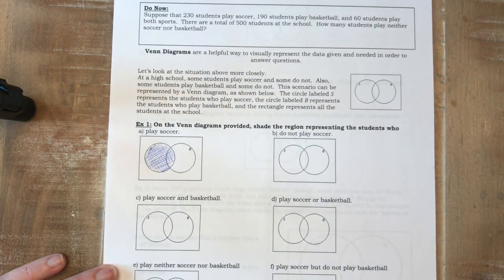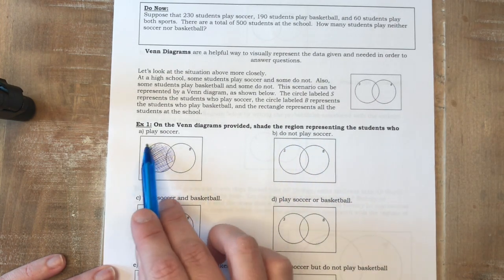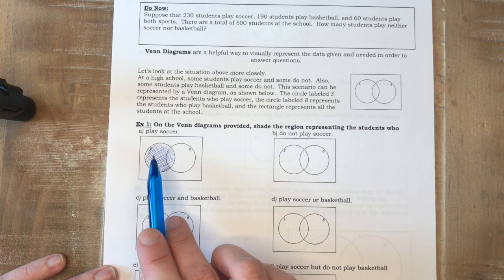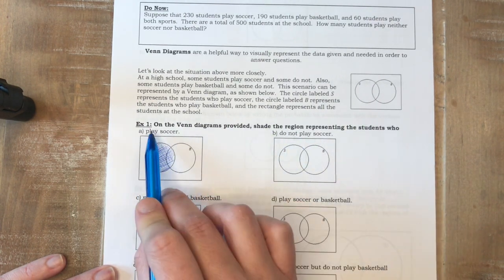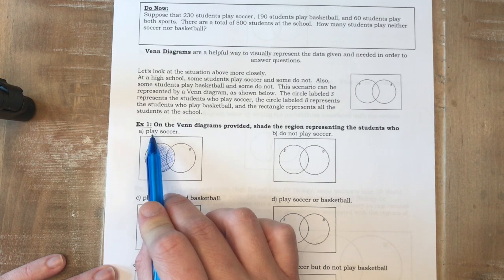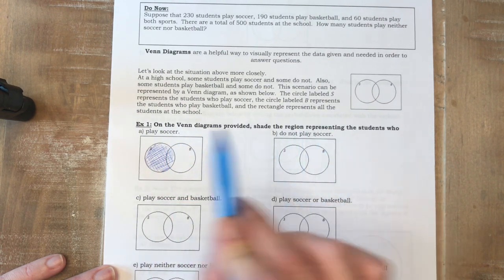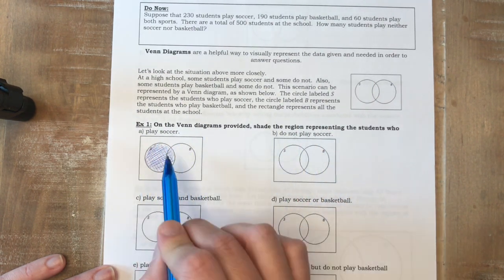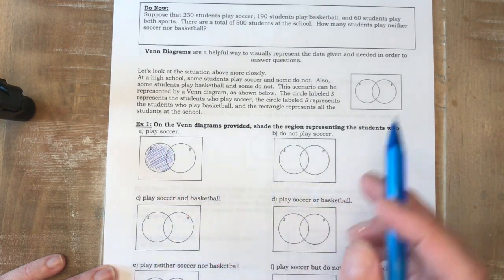Okay, but do not play soccer. So if this is who is playing soccer, then everything else should be not soccer. Because remember, when you have the probability of something happening and something not happening together, it should be one whole, right? So playing soccer and not playing soccer put together should represent the whole diagram.